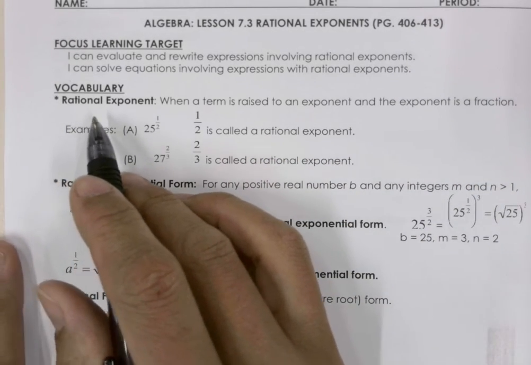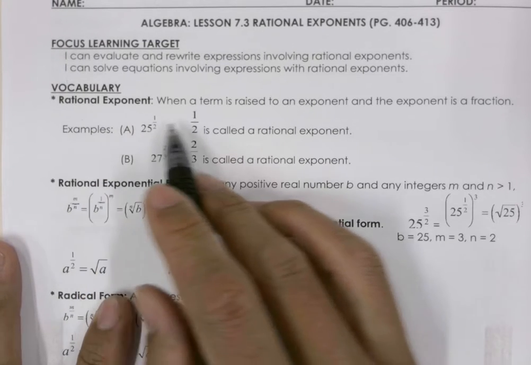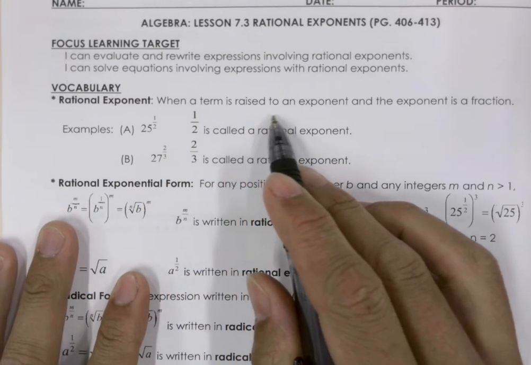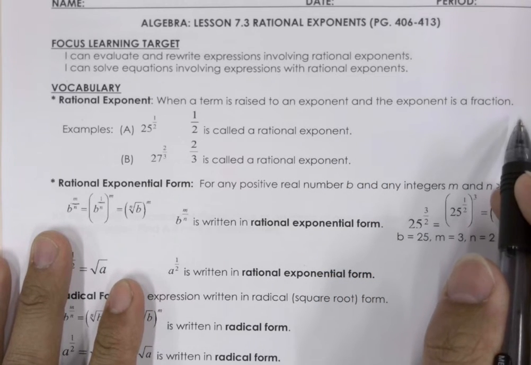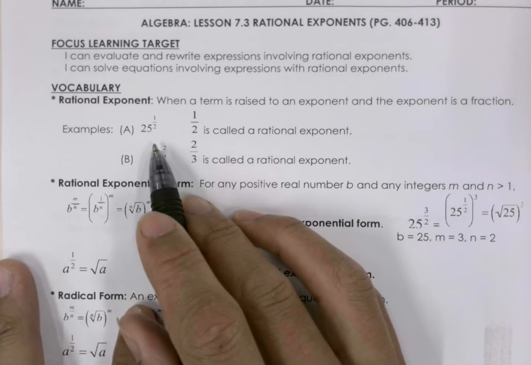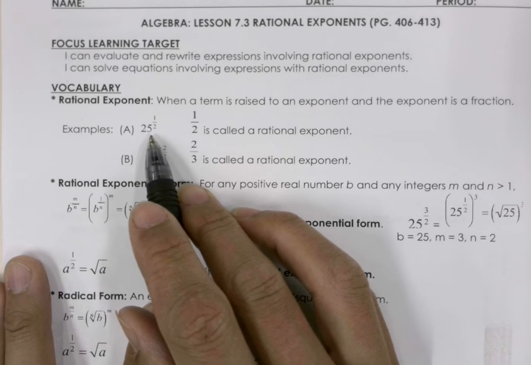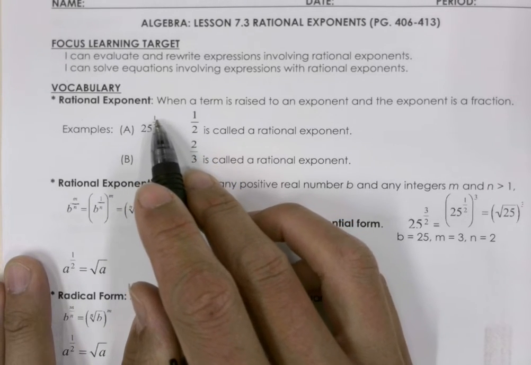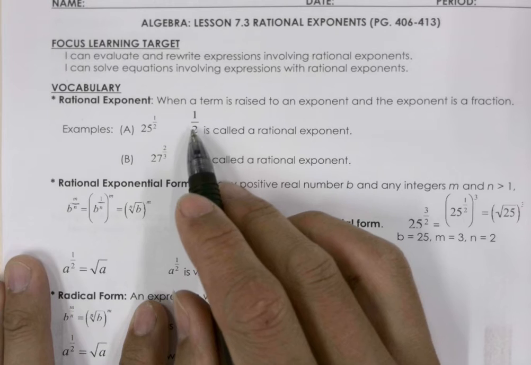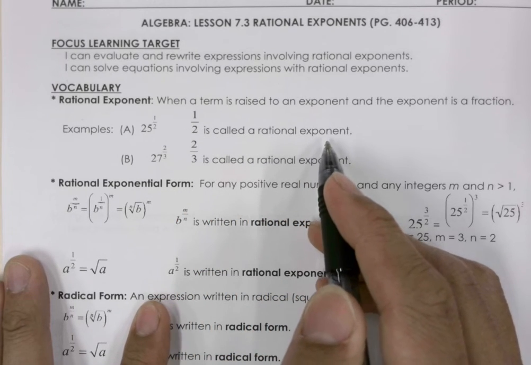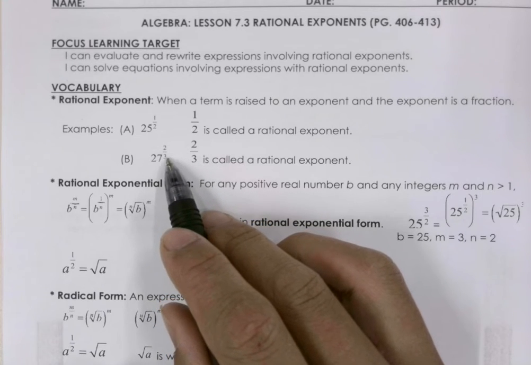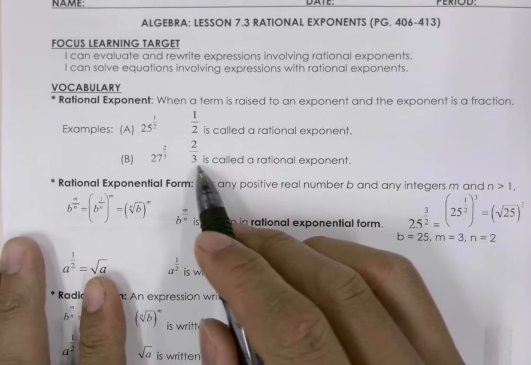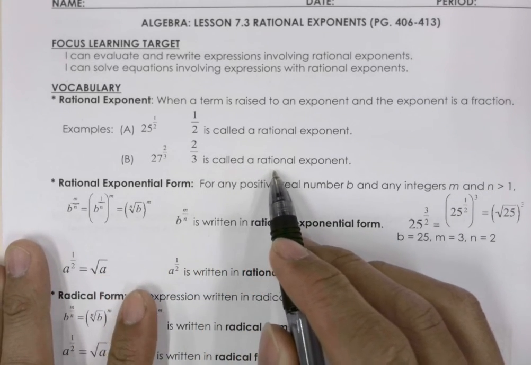Our first vocabulary word is a rational exponent, which is when a term is raised to an exponent, and the exponent is a fraction. So our first example is 25, which is the term, raised to the power of 1 over 2. The 1/2 is called a rational exponent. Here we have 27 to the power of 2 over 3. The fraction 2 over 3 is called a rational exponent.